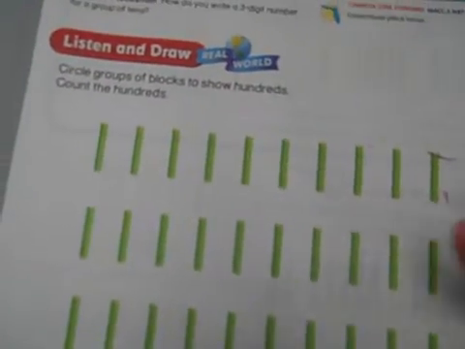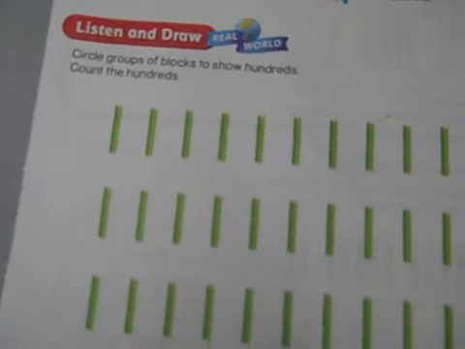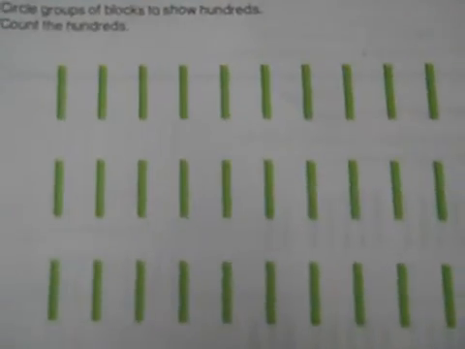We are ready for lesson 2.2. The Common Core standard is to understand place value, and our lesson objective is to write 3-digit numbers that are represented by groups of 10. Let's look at page 61, the listen and draw portion. They want you to circle groups of blocks to show hundreds and then count the hundreds.